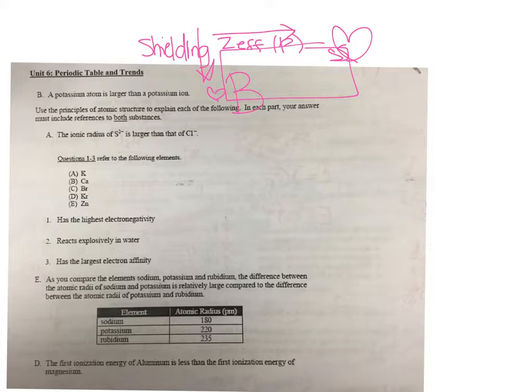Okay, so adding on layers makes radius get bigger. Coulomb's law states that more distance means less force, and more force from the inside, or more protons, means more force to those electrons. Okay? All right.